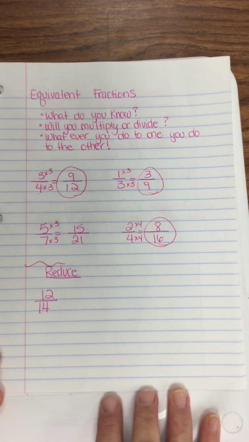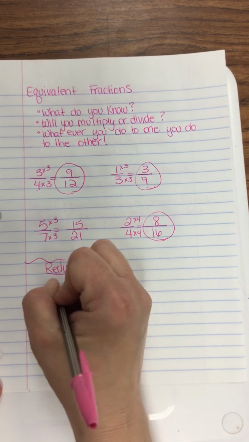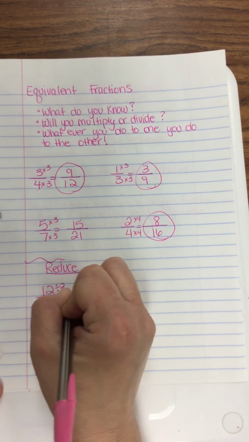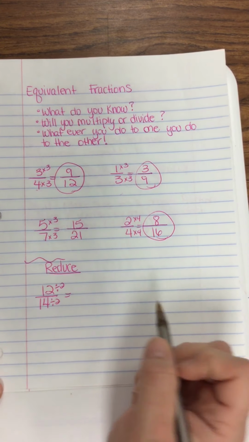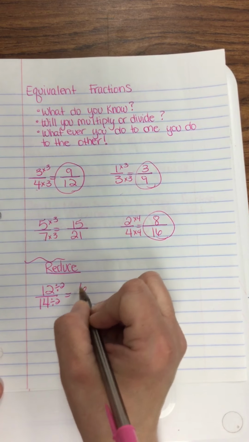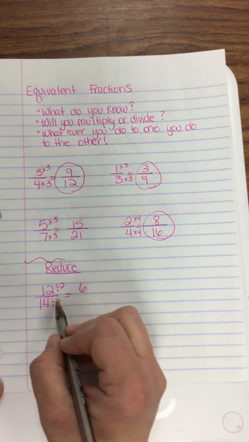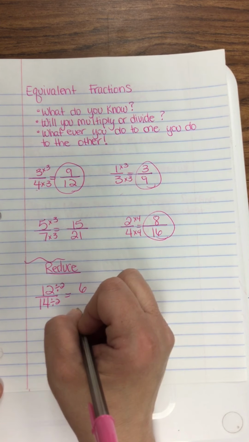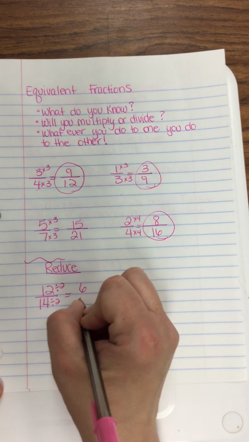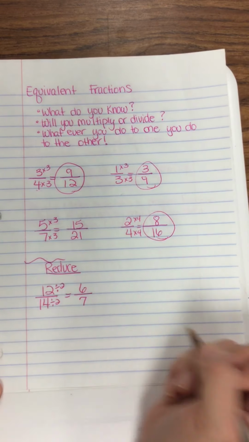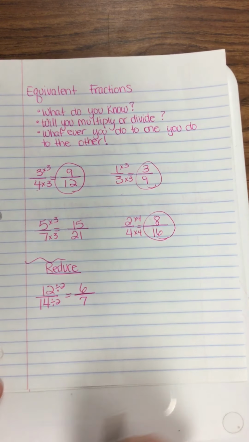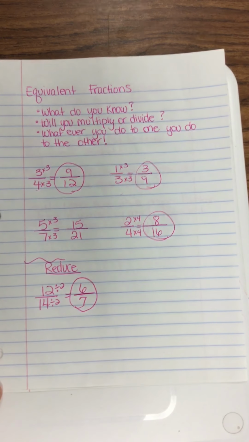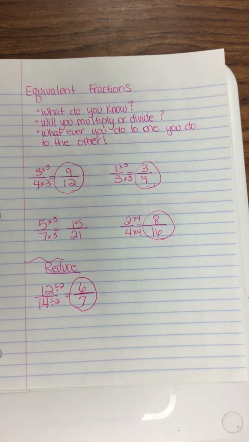I know, because they're both even, that 2 is going to go into both of those numbers, so I'm going to divide by 2. 2 will go into 12 6 times. 6 times 2 is 12. 2 will go into 14 7 times. 7 times 2 is 14. Well, 6/7 is a reduced answer because 6 and 7 don't have any numbers in common.